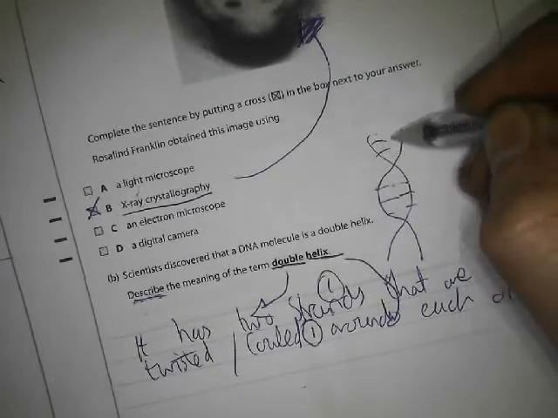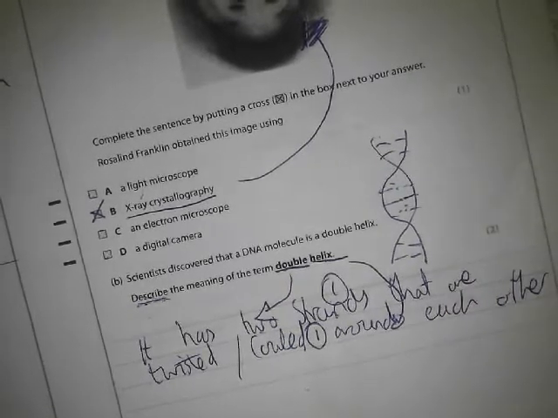Now I've got to try and describe helix. Helix is that shape, that twisted, coiled part of the DNA. 2 strands that are twisted or coiled around each other. And that twisted, coiled is my 2nd mark. Because we all know DNA looks a bit like this. And some of you put hydrogen bonds, which you also got a mark for, because the hydrogen bonds are in the middle there. Okay, let's move over.